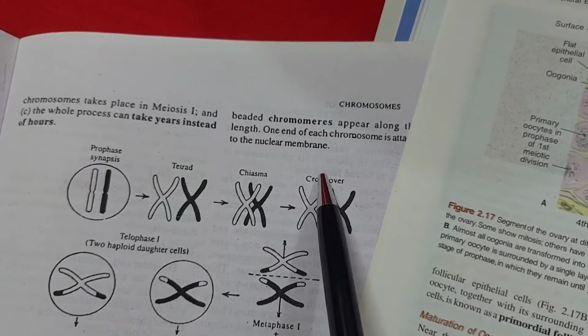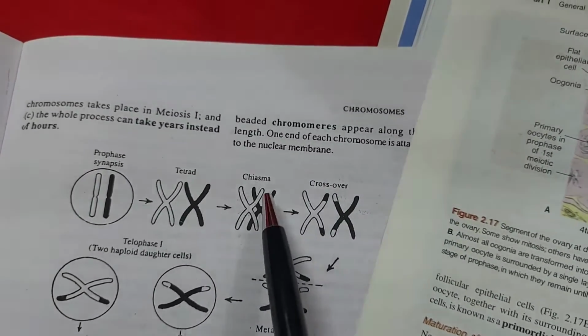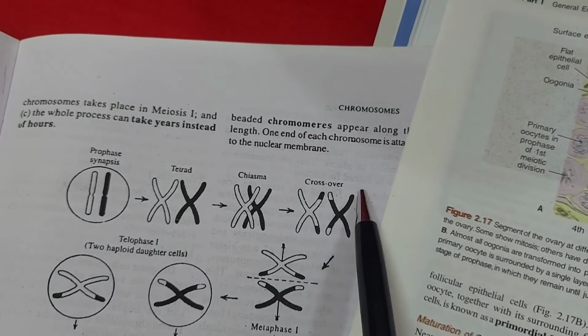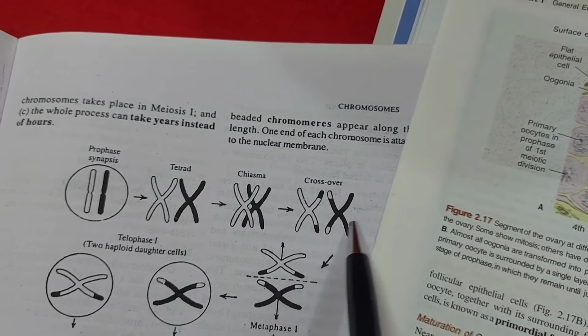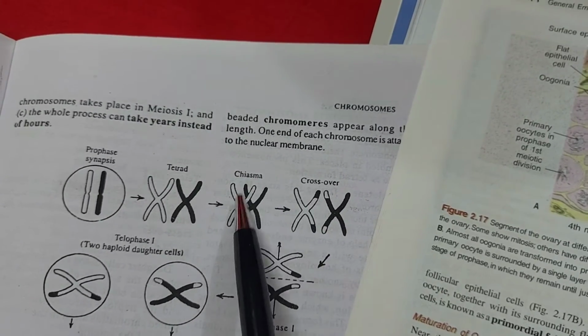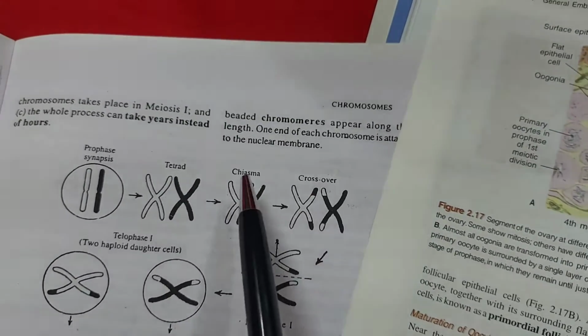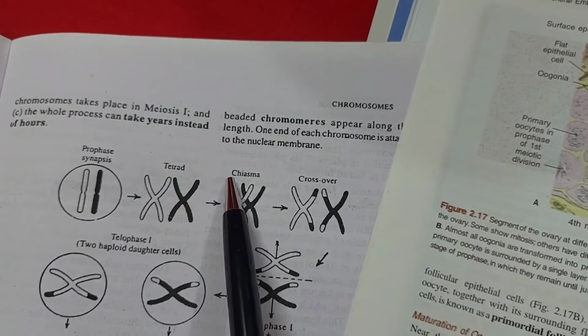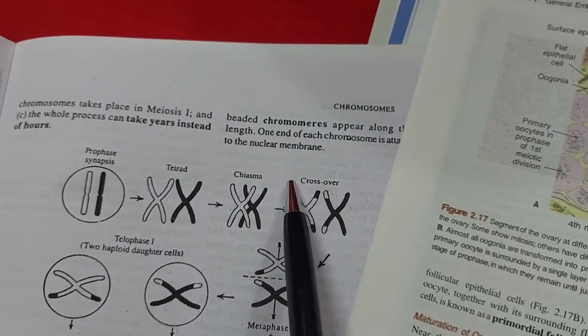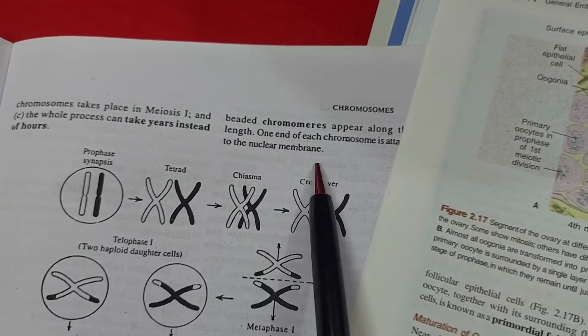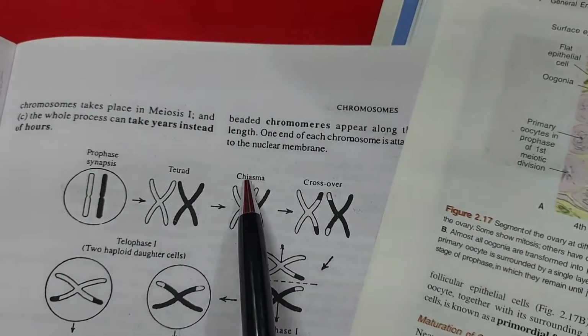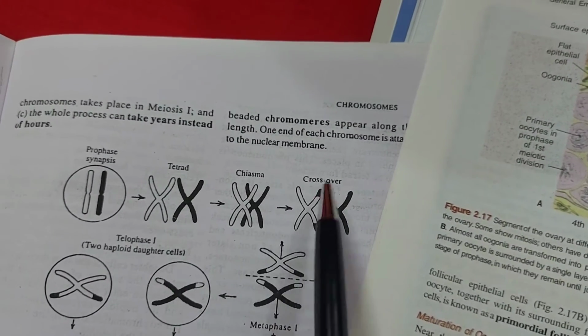In the ovary from the newborn to puberty, the primary oocyte remains in this stage. They form the chiasma, and there is the crossover that causes diversification in the genetic material.